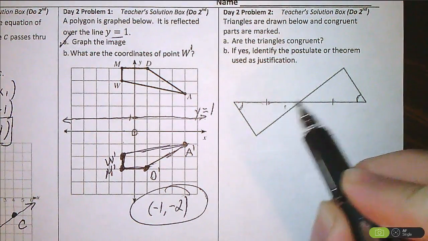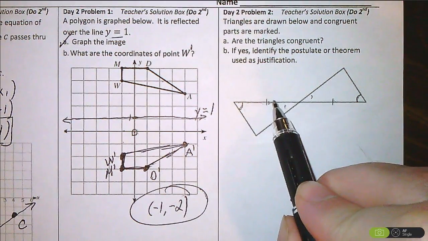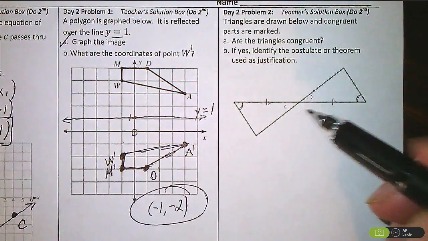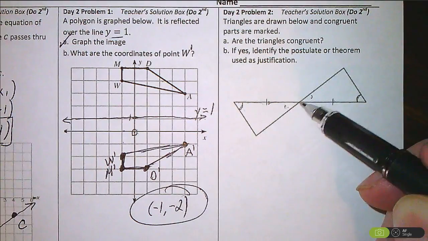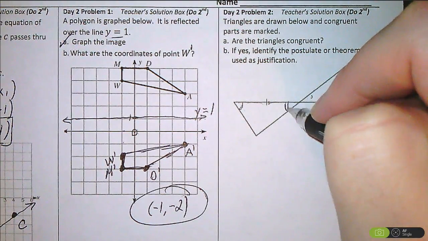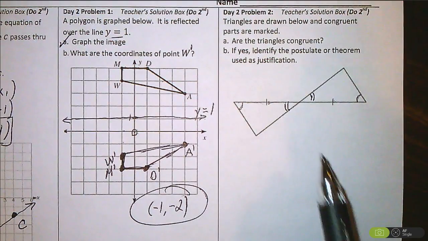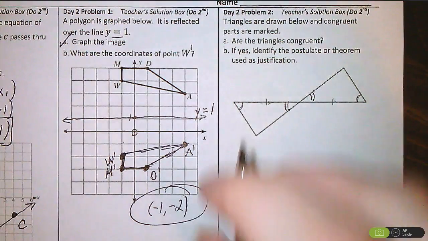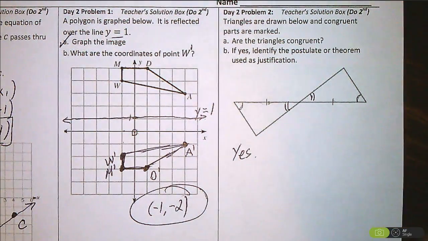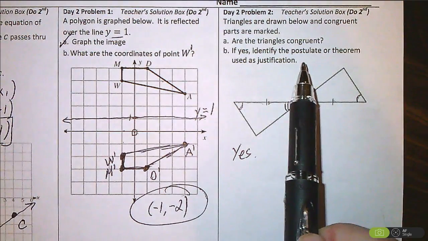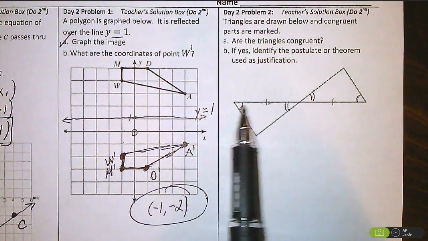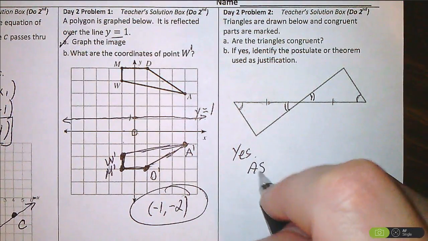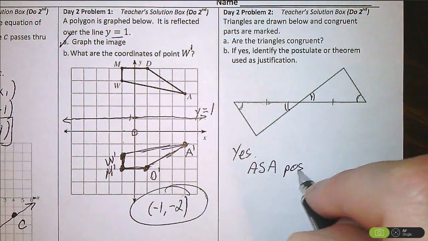This angle right here and this angle right here are created by these intersecting lines. These are called vertical angles, and there's a theorem in geometry that says vertical angles are congruent. Let's put double loops in those 2 angles. Now we do have enough information to know for sure the triangles are congruent. So our answer is yes, they are congruent, and our reason is the angle, side, angle postulate, or for short, the ASA postulate.